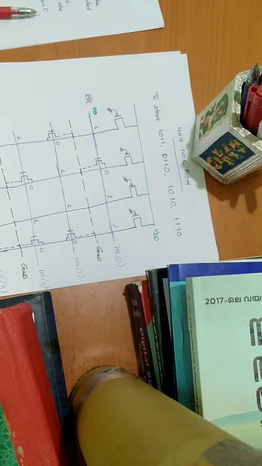We will extend this discussion to the 4 by 4 NAND ROM also.